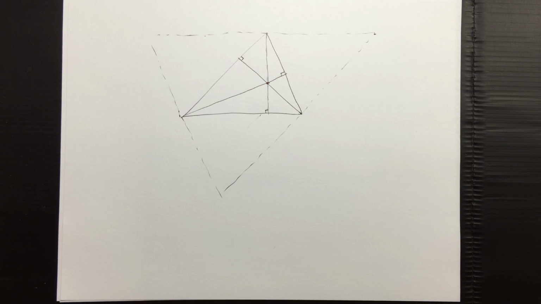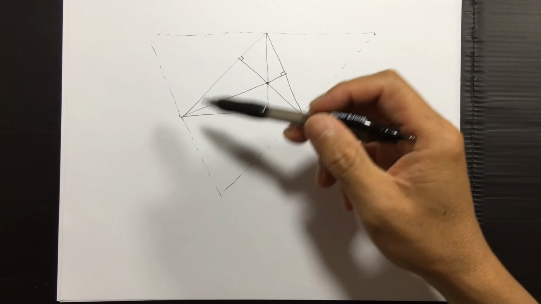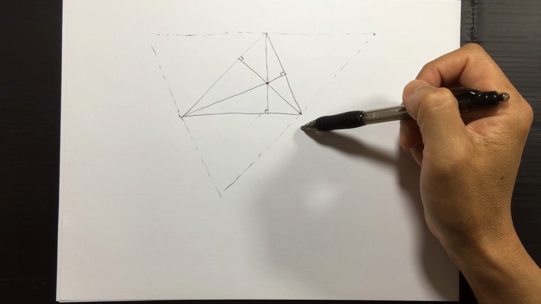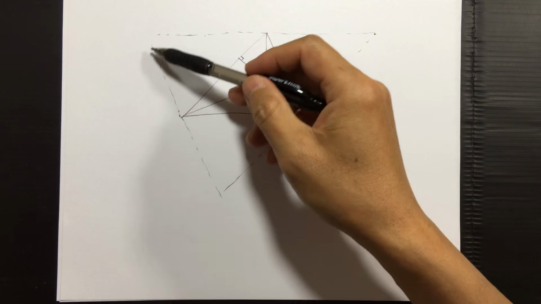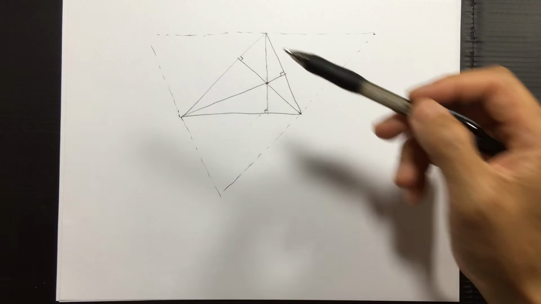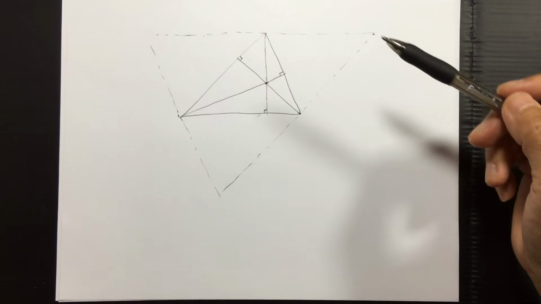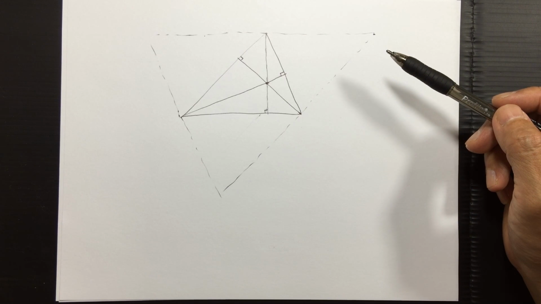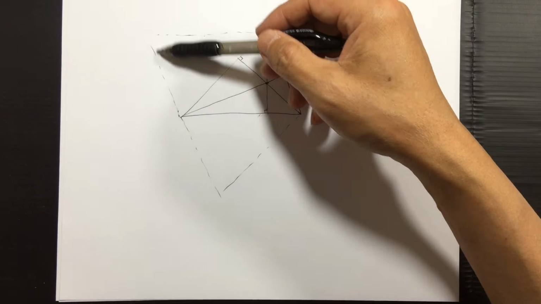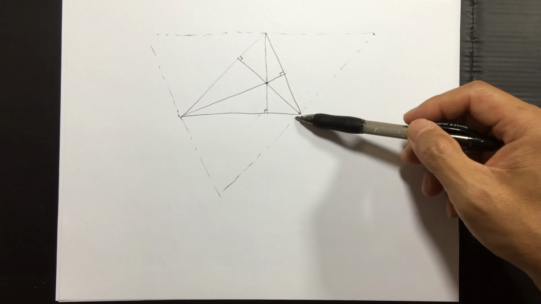Okay. This is parallel to this. This is parallel to this. So this triangle and this triangle are similar, right? Obviously, all angles are the same. All you need to know is whether they're the same. This is two parallel lines. This is two parallel lines.